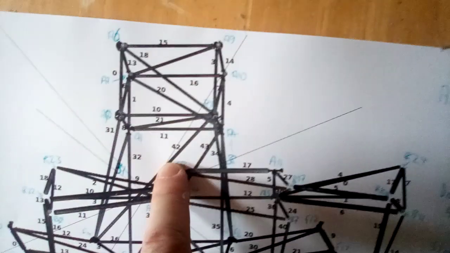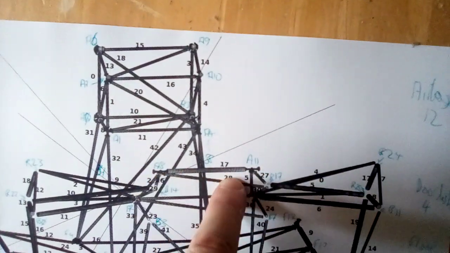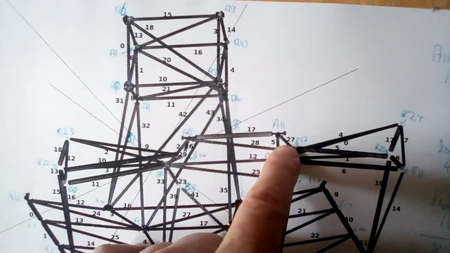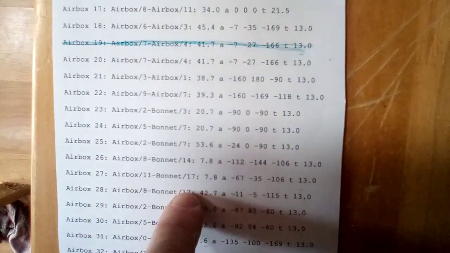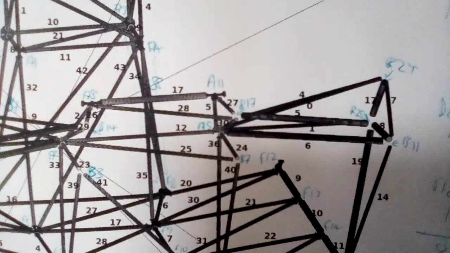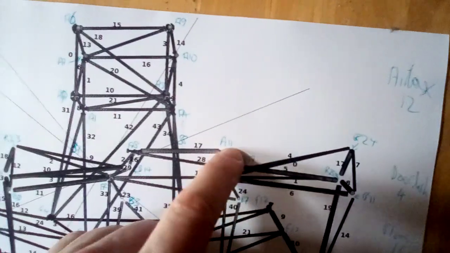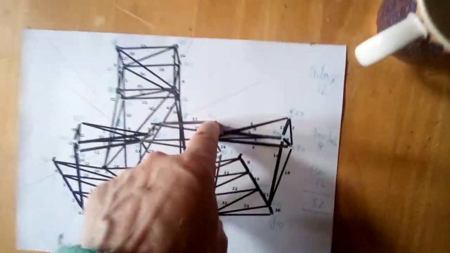But you can't identify which ones these are until you've also looked at a corresponding one like this one that's also connected to the same node. So airbox 27 is connected to bonnet 17, B17, at one end. Yes, B17. So now we have two things, and I identified that, so I was able to mark this as A11, this one, and so on throughout the diagram.